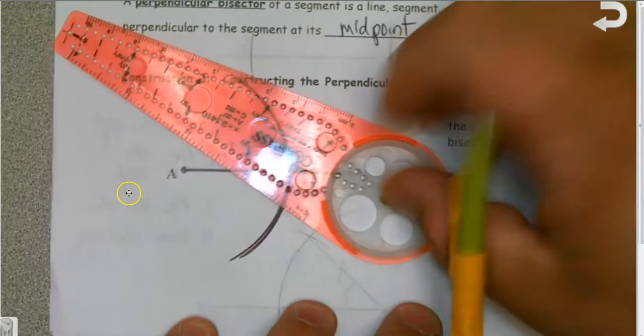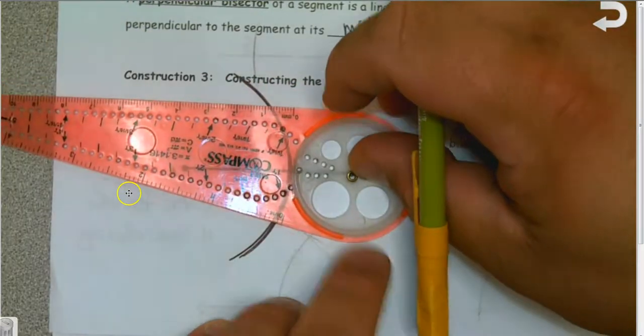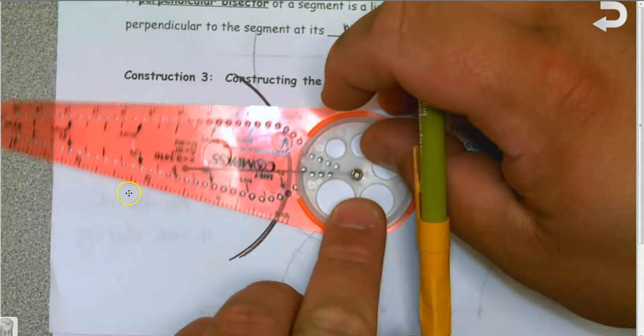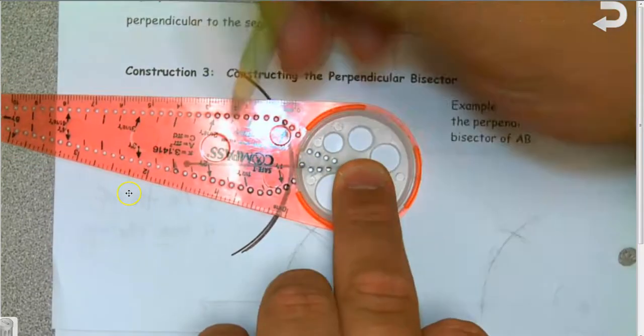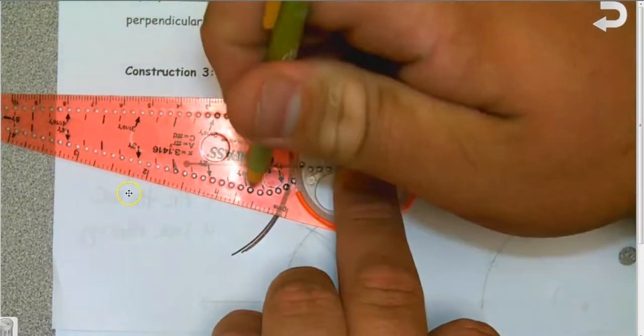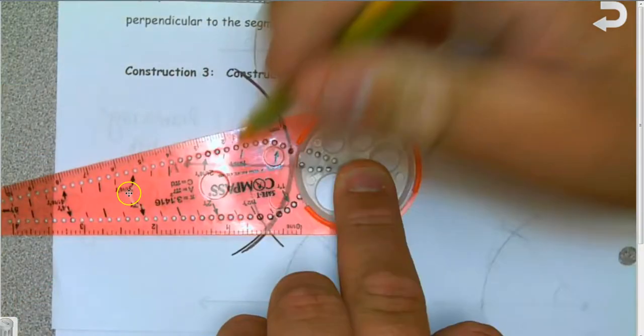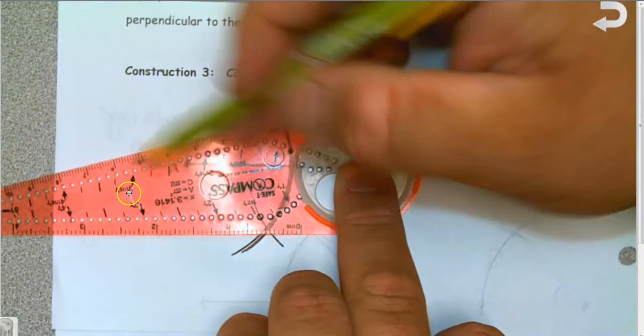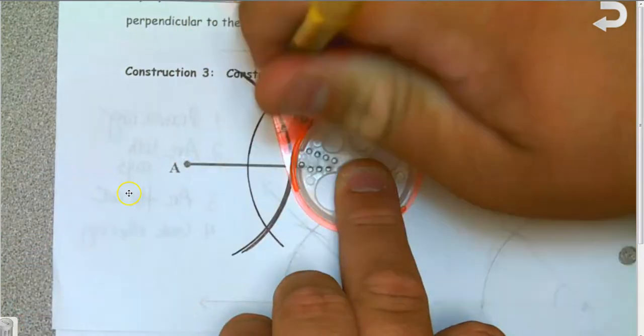And I create this little half circle thing from A. Then I flip my compass over, and this is important. When I put it on B, I need to pick the exact same point, but now it's going to be on the bottom. So see, it's still 1.5 inches, but it's on the bottom, and I create this fishtail.